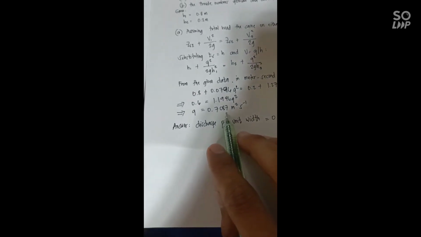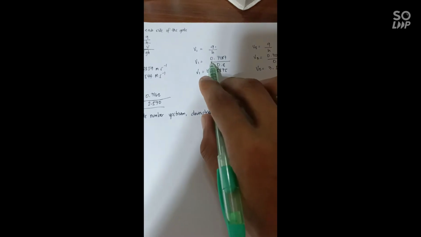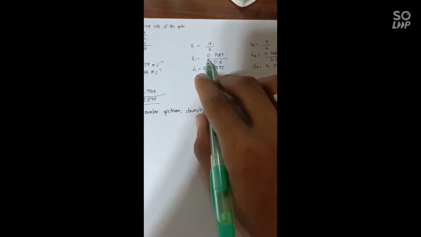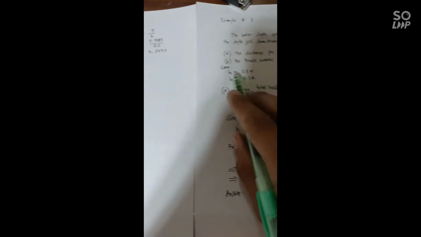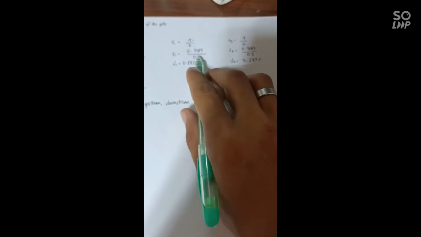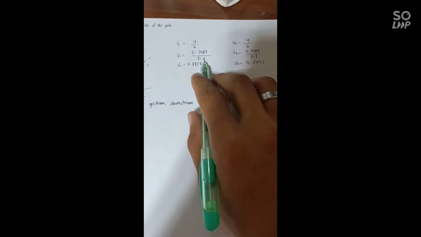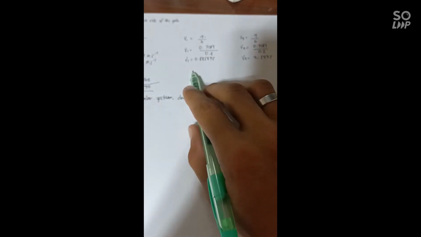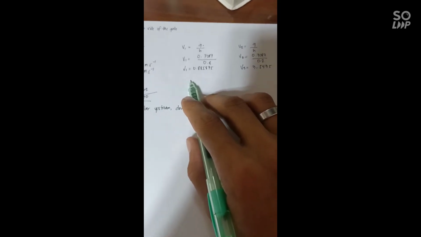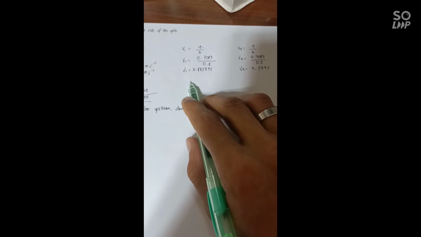Here the Q is equal to 0.7087. That's why we came up with this value of Q, and the H here is H1, which is 0.8. So you divide 0.7087 over 0.8, and the answer is 0.885875.